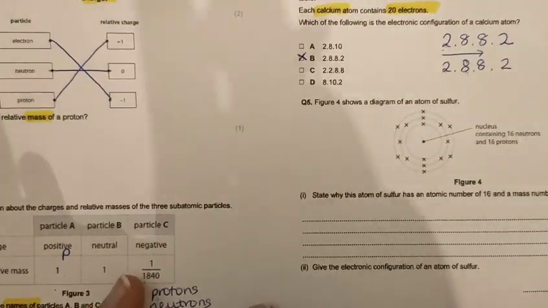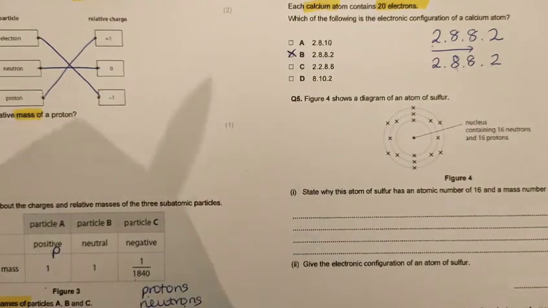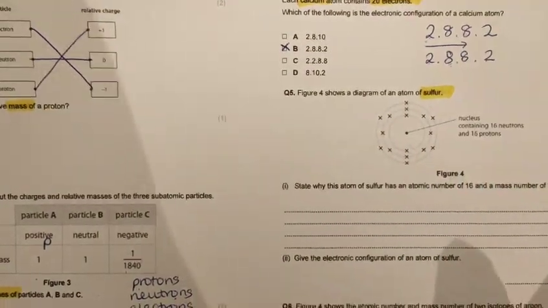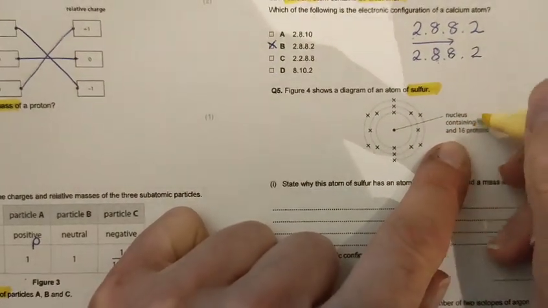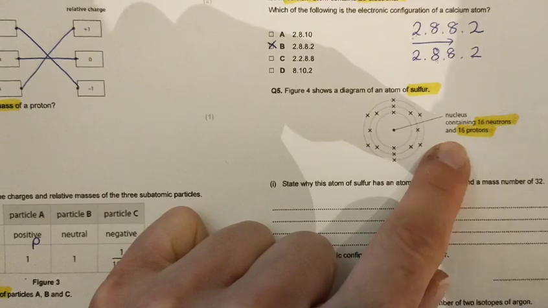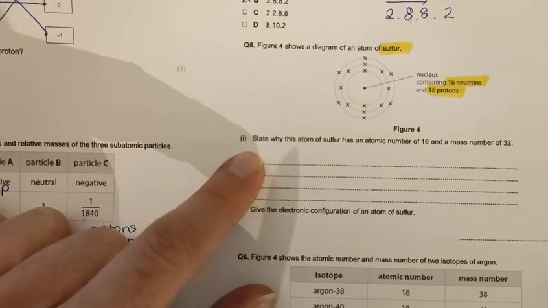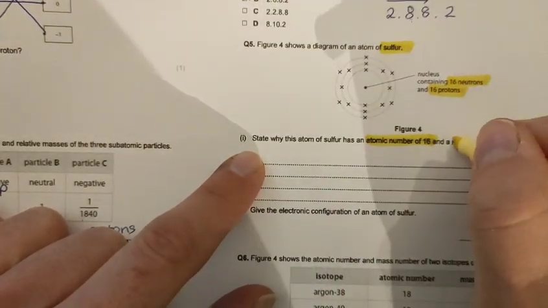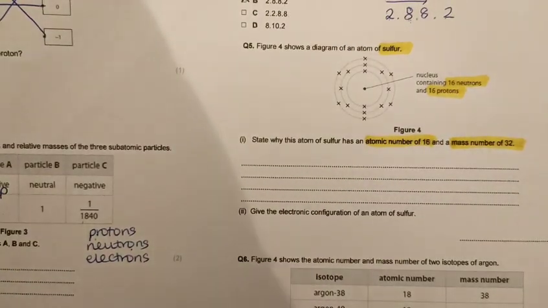Okay. Question 5, figure 4, shows a diagram of an atom of sulfur. So I'm going to highlight the word sulfur. That seems it might be important. So we've got a nucleus containing 16 neutrons, highlight that, and 16 protons. States why this atom of sulfur has an atomic number of 16 and a mass number of 32. Oh, okay, I remember we talked about this on our revision sheet.